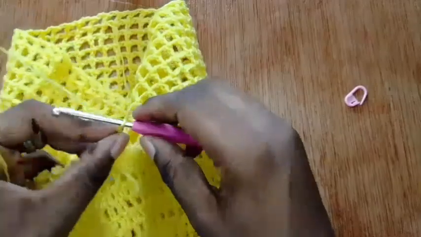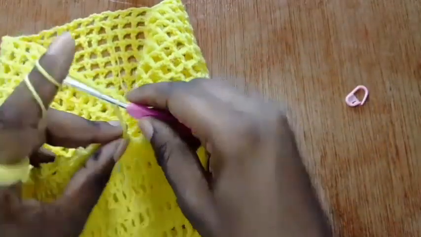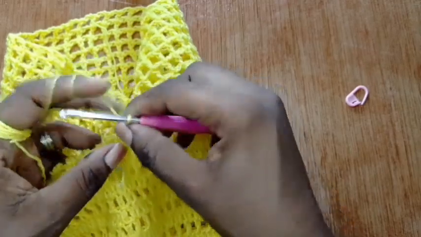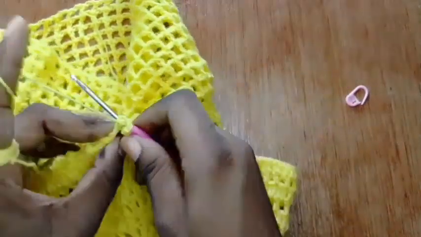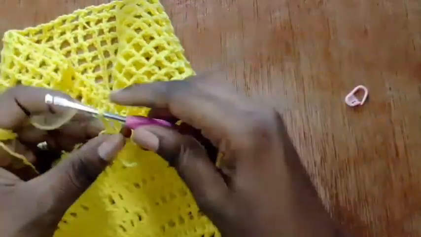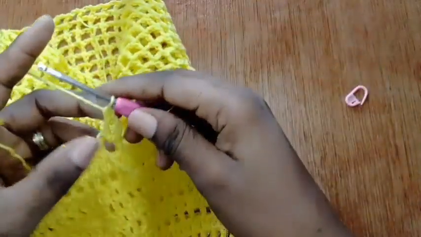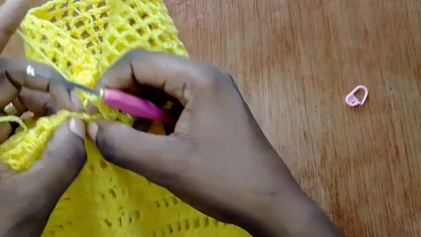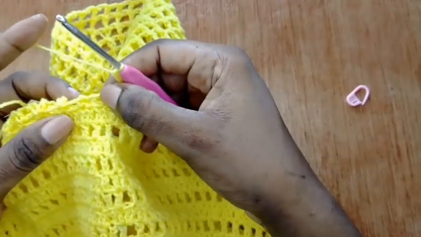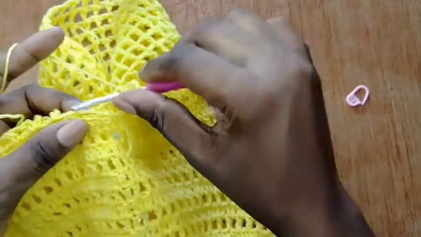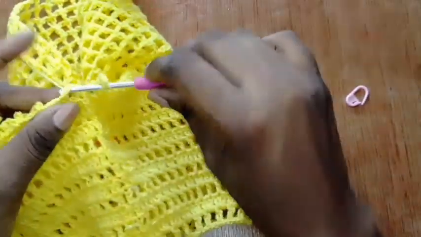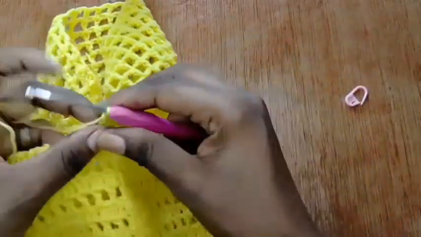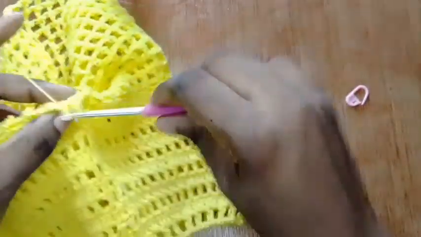Okay, now to begin, you're going to chain 4, and into the same space you work another double crochet. Now in this first row of our baby layer, we're going to work in a V-stitch. A V-stitch is 1 double crochet, chain 1, 1 double crochet. Now you go to the next chain 2 space, that space there, and you do 1 double crochet, chain 1, and 1 double crochet.